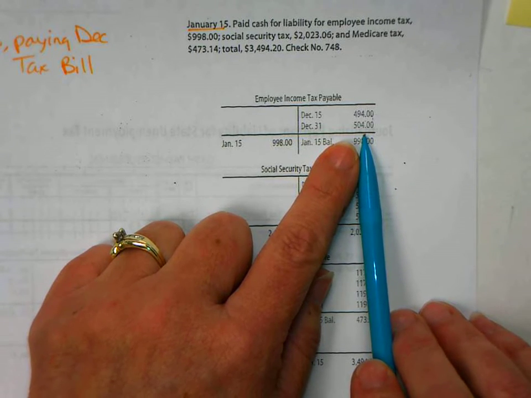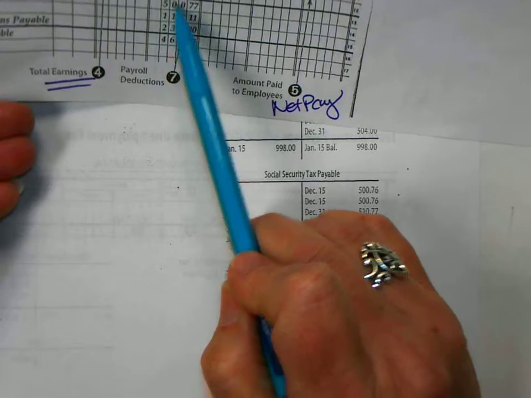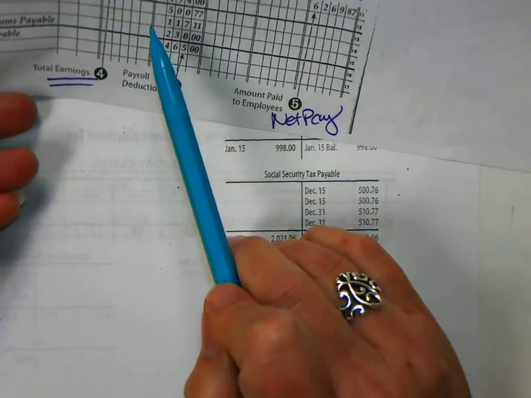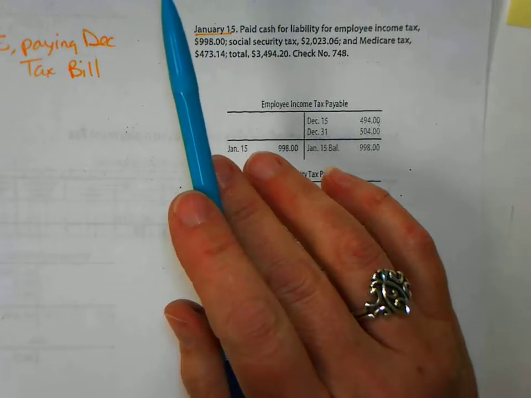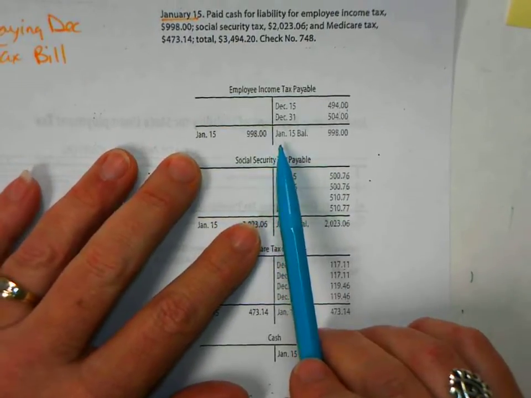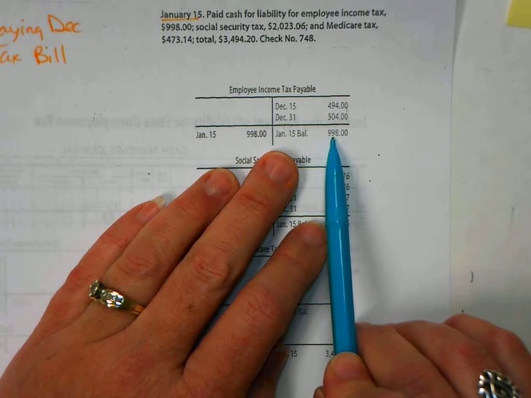Okay, those are, we just recorded them. That's all we did right here, is we recorded them. We haven't paid them yet. Now we're ready to pay them. Okay, so December's over, so now we have to pay this on January 15th. So now on January 15th, we owe $998.